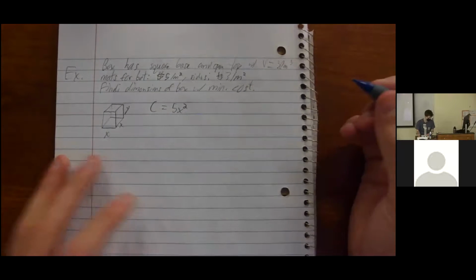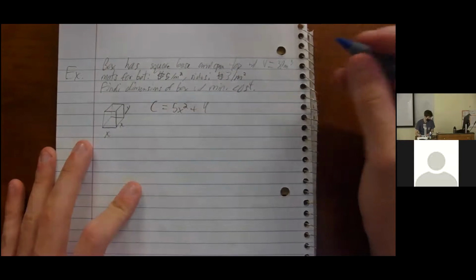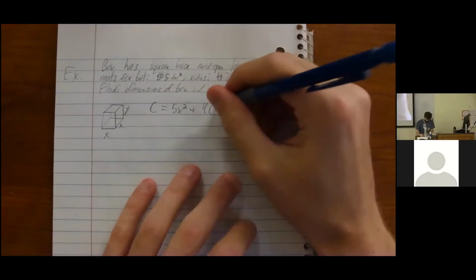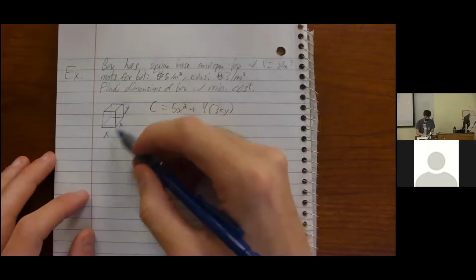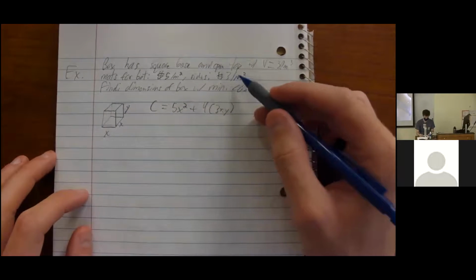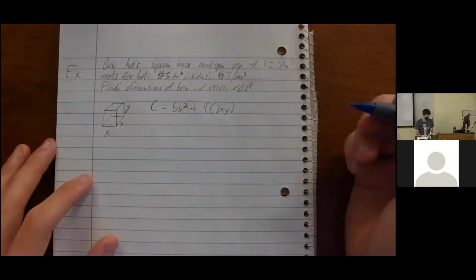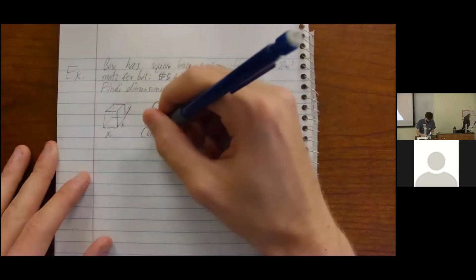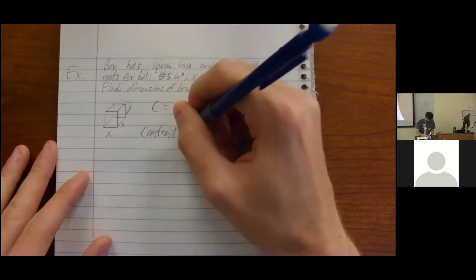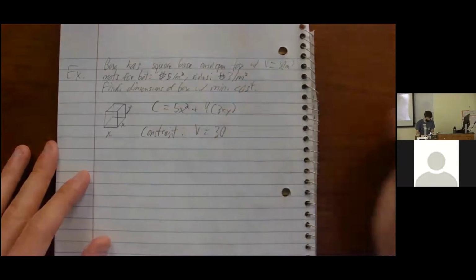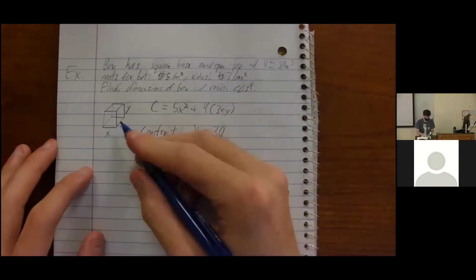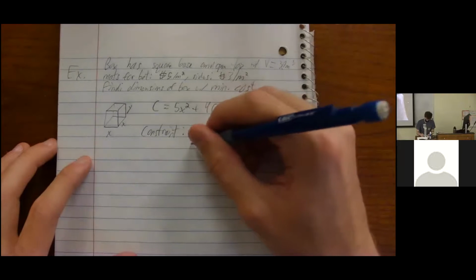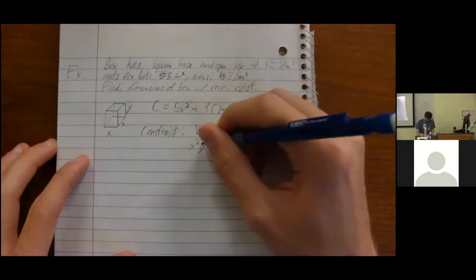And then for the sides, there are 4 sides, right? And that's going to be 3xy, because each side has an area of x times y, and then times the cost again, right? So that's like 12xy. Our constraint is this volume equals 30, right? What's our volume of this box? Well, it's just all the different dimensions of it multiplied by each other, right? So we get x squared y equals 30. Okay.